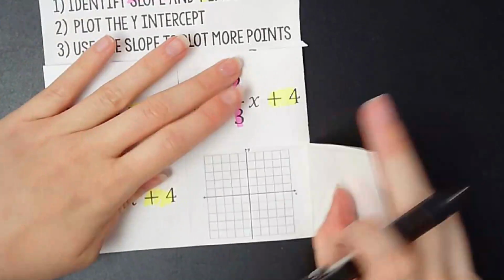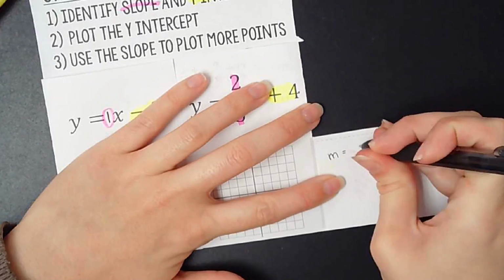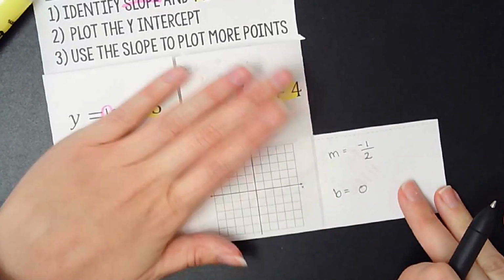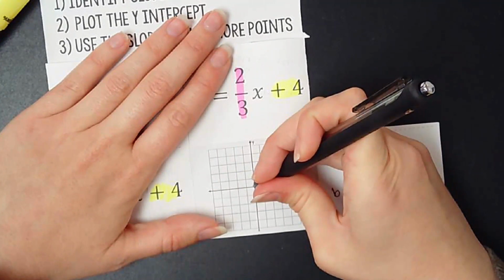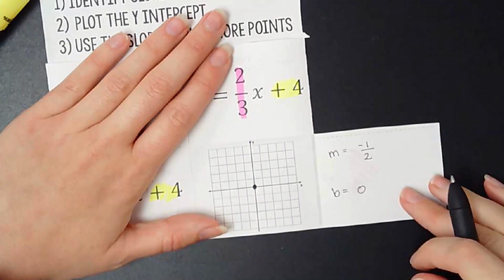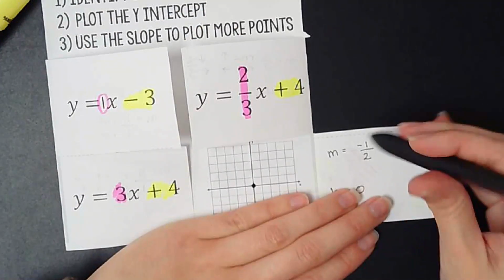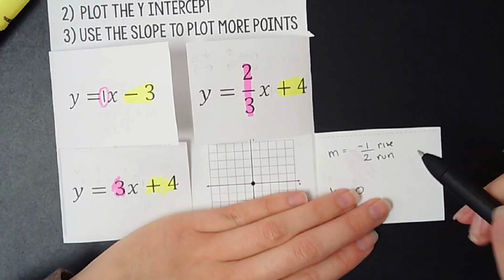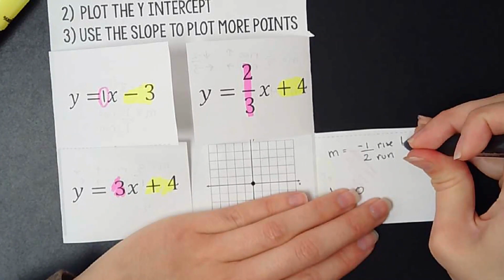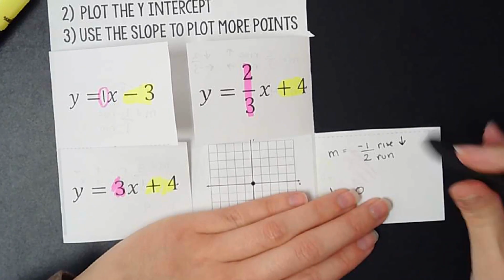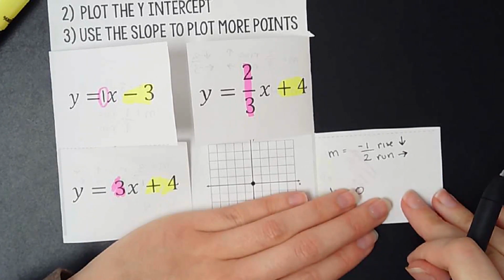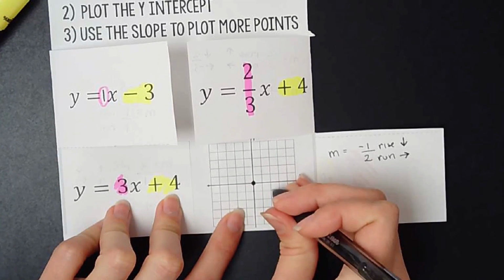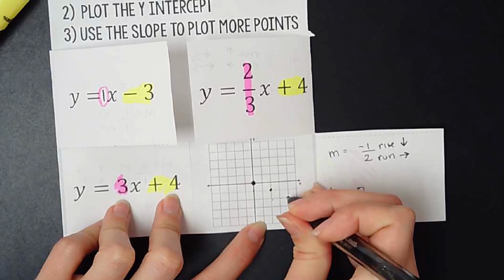So for this example, m is negative 1 over 2. Our b is 0. So I plot my first point at 0 on the y-axis. And my rise is negative 1, and my run is 2. So my rise is negative. That means I'm going to be going down 1, but my run still goes to the right. So starting from this point, I go down 1 and to the right 2, down 1 to the right 2.